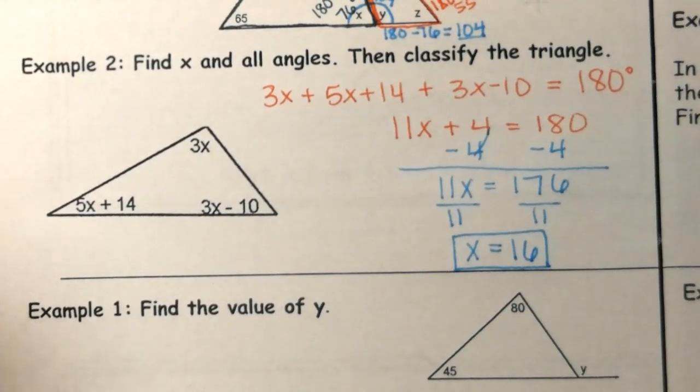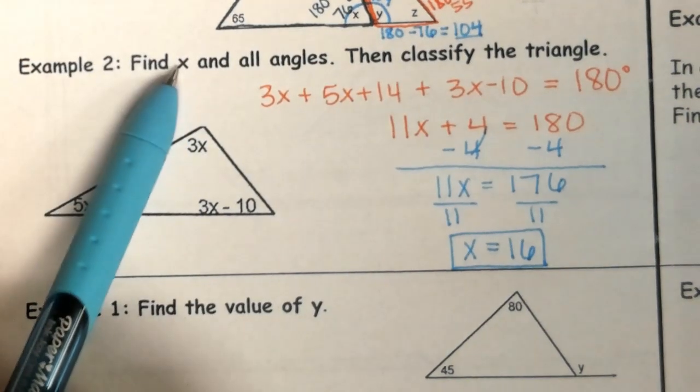Okay. Please make sure on your homework that you are answering the question that I'm asking. Did I ask for X in this problem? Yeah, I did. So we did that.